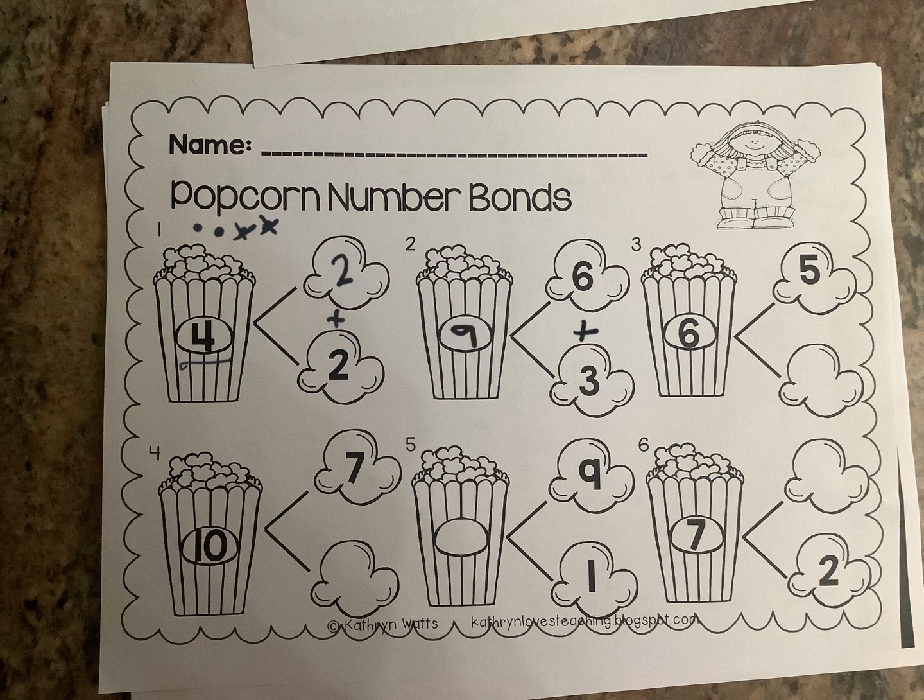On the next part, we know the whole, but we're missing a part, so we're going to subtract. We're going to draw 6, and then we cross off 5 of them. And how many are left? 1.